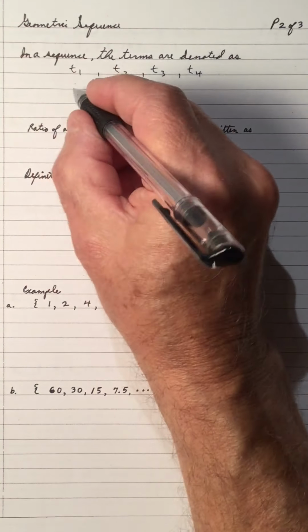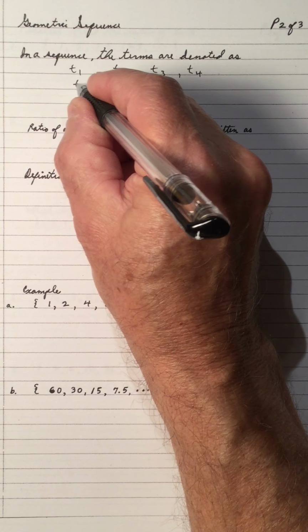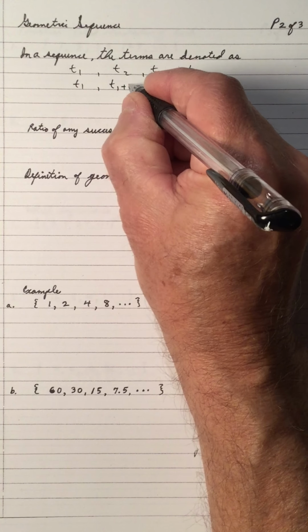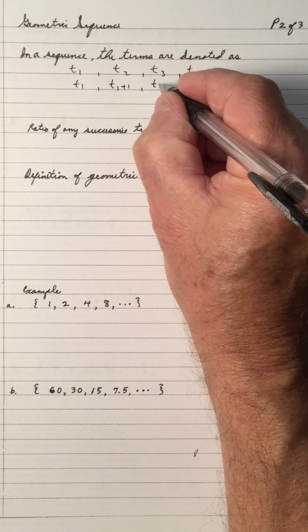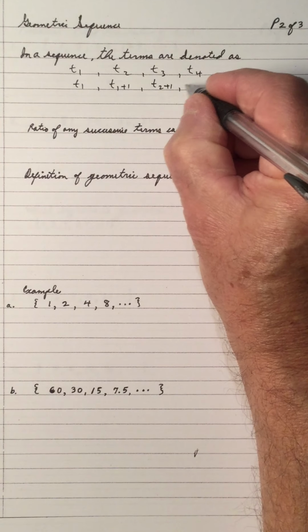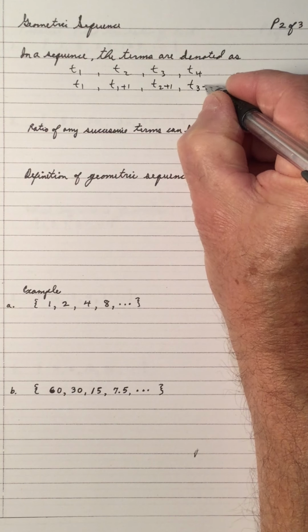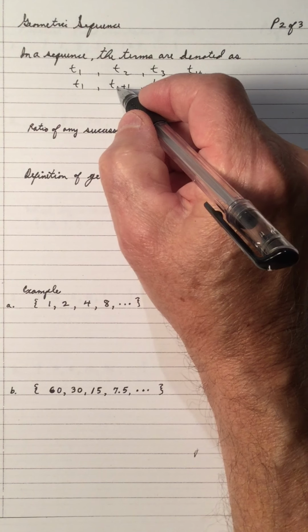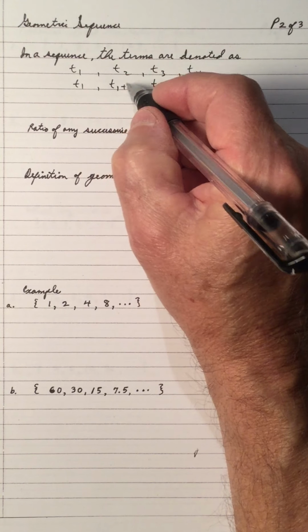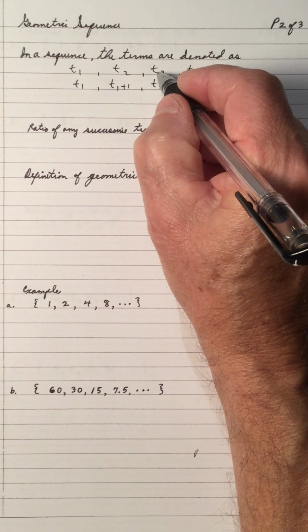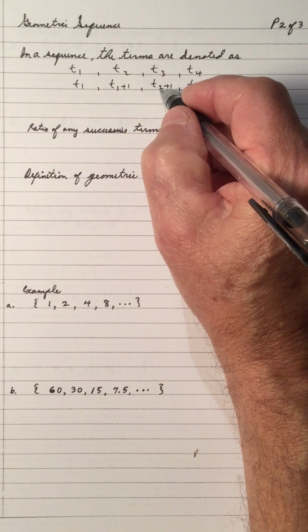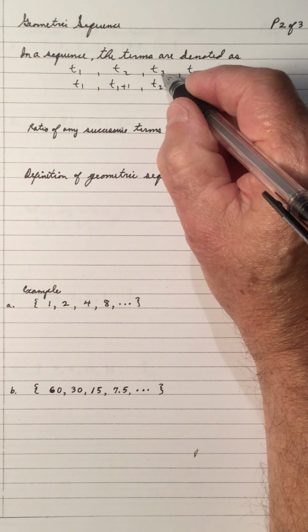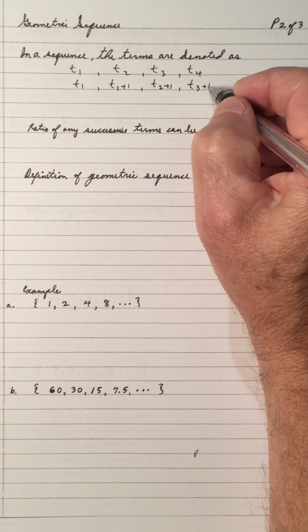But notice now that we could look at it as this is T1 and T2 is T1 plus 1, T3 is T2 plus 1, T4 is T3 plus 1.